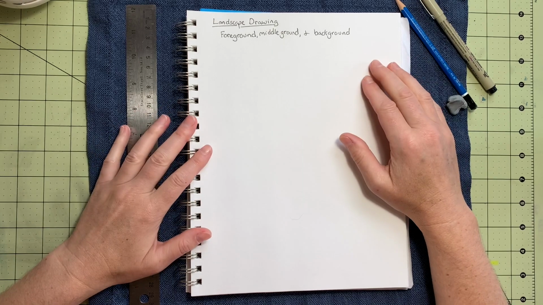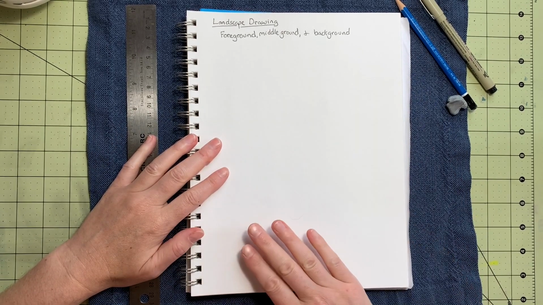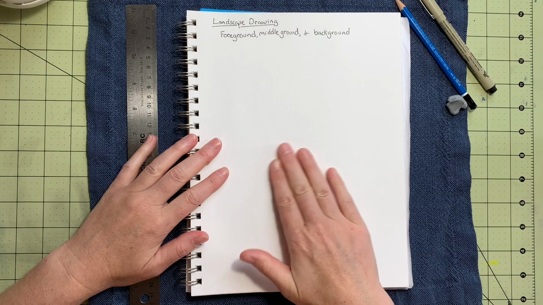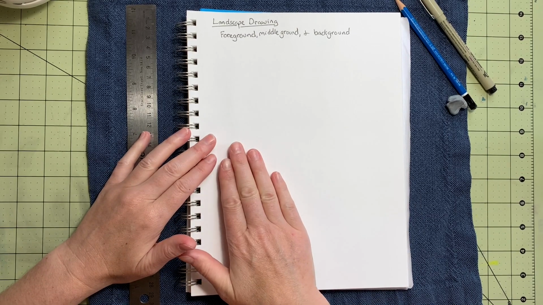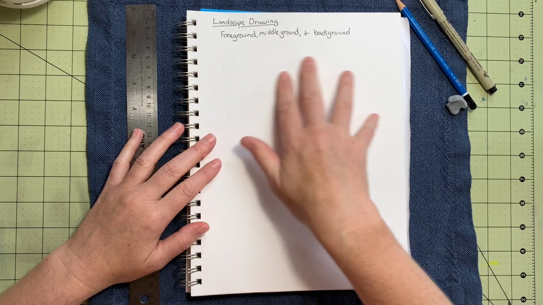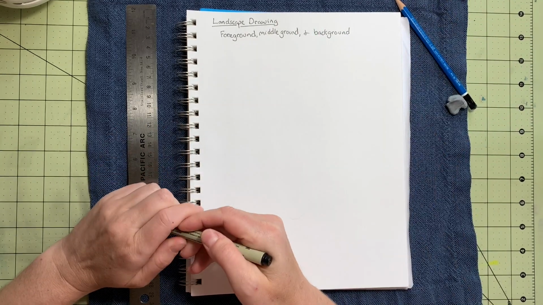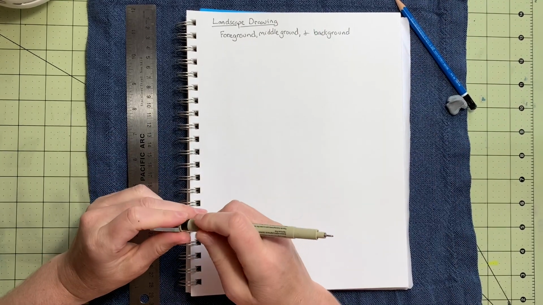In a landscape drawing, there are three areas. The foreground, which is the area that's closest to you, the middle ground, which is usually also in the middle of a page, and the background, the thing that's furthest away from you and often right at the top of the page. All right, one other thing we're going to want to talk about is the weight of line.